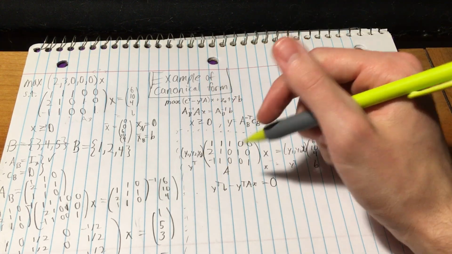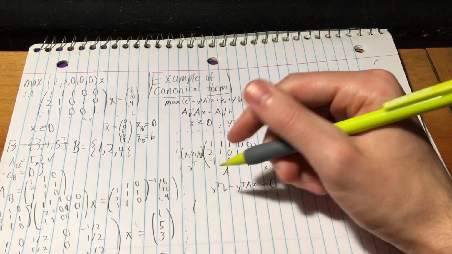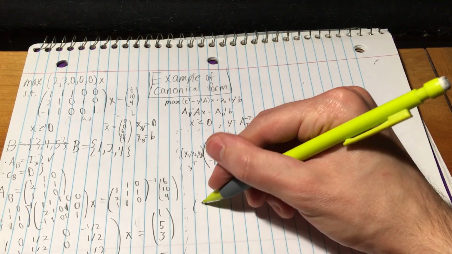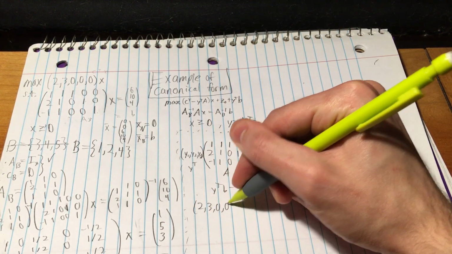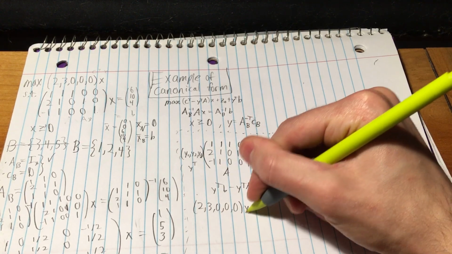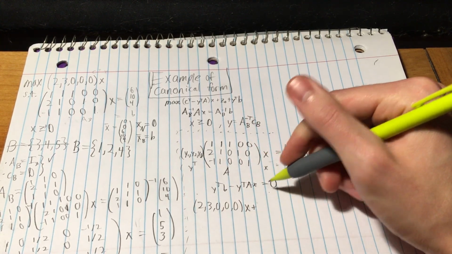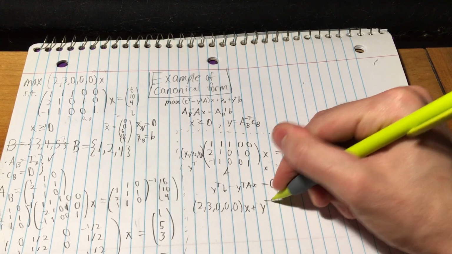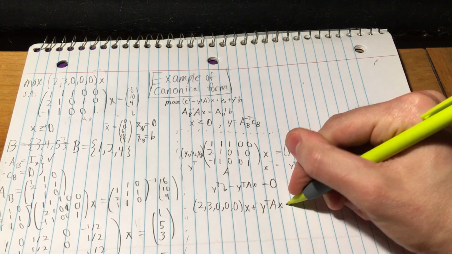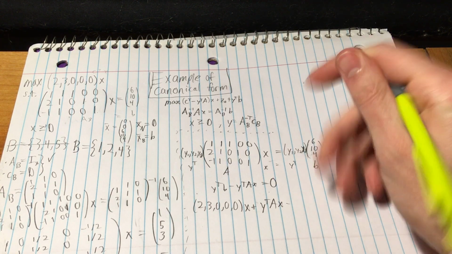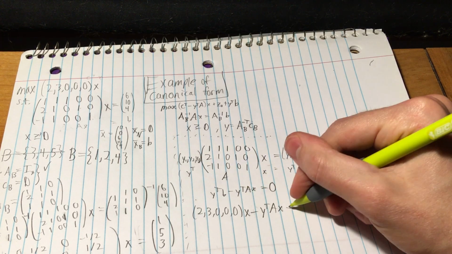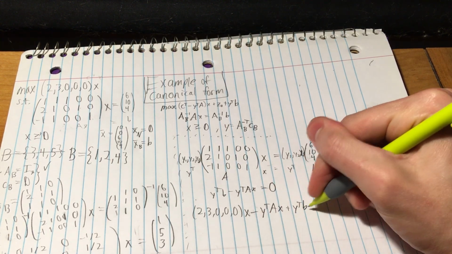So the new format of the objective function is 2, 3, 0, 0, 0, x plus the number 0. So we haven't changed anything. But what is 0? It's this. So plus y transpose Ax, minus y transpose Ax plus y transpose b.